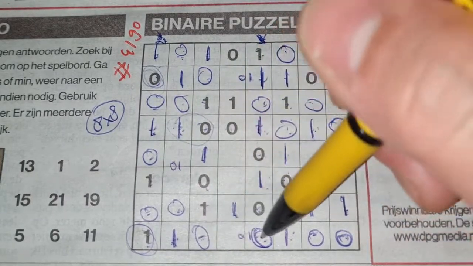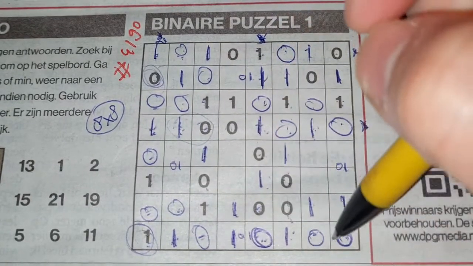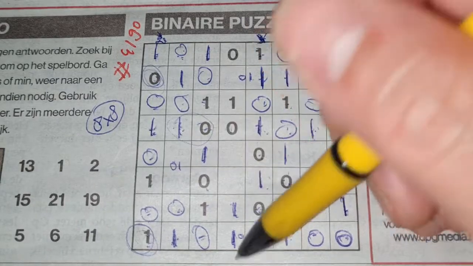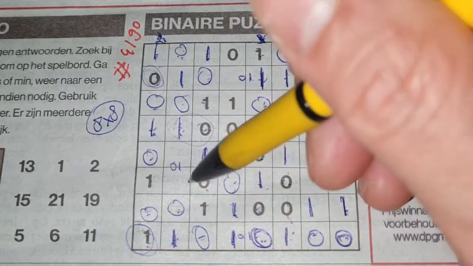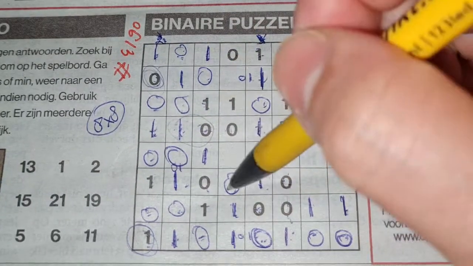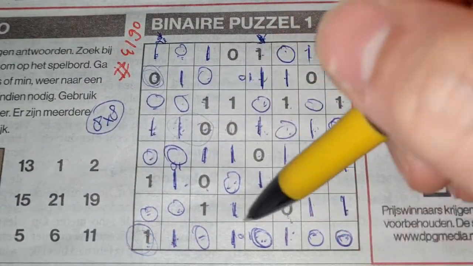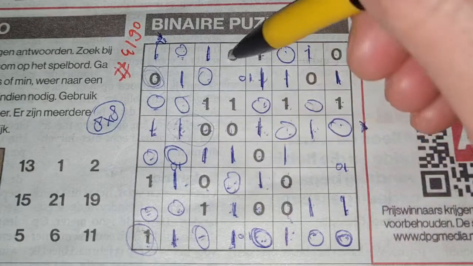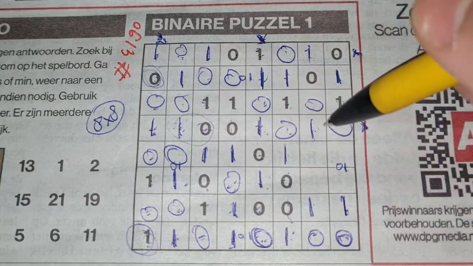Okay. Between two O's comes an 1. A double 1 here, no, there, no. Double O here, 1, there, 1. Between two 1's comes an O. Between two O's comes an 1. 1, 2, 3, 4 1s. So the rest are O's.